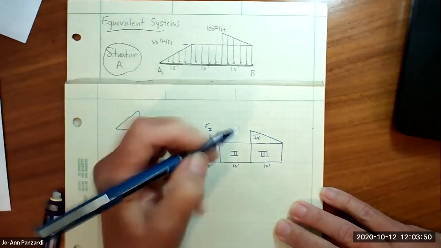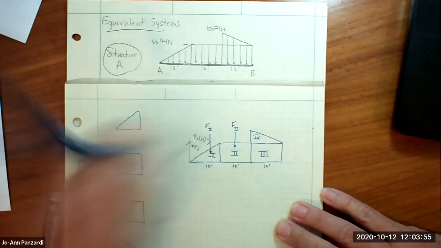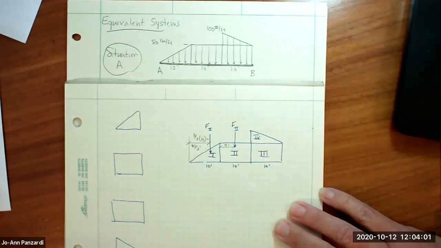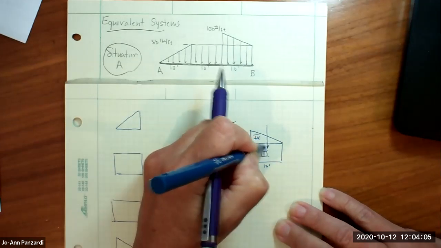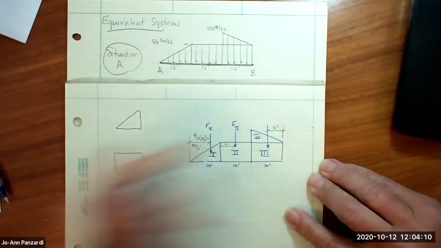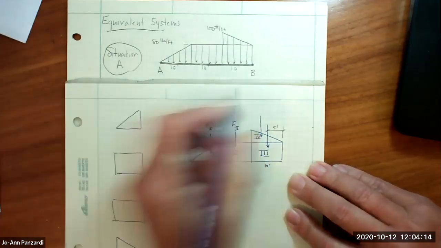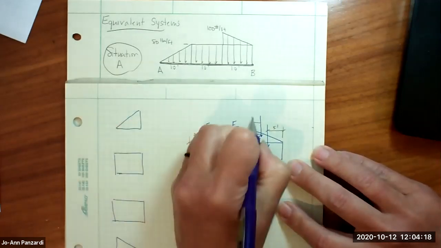Okay, where is the second force going to go? Force 2 is going to be 5 feet over. And where is force 3? Force 3 is going to be 5 feet over. And where is force 4? It's going to be 1/3 over.